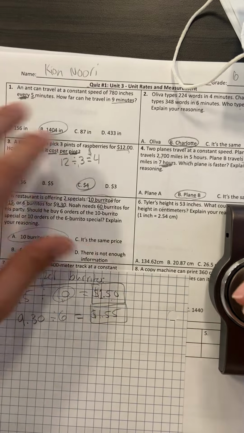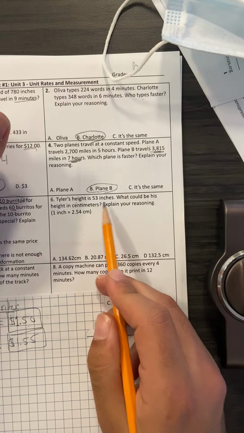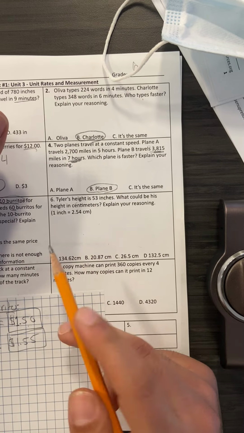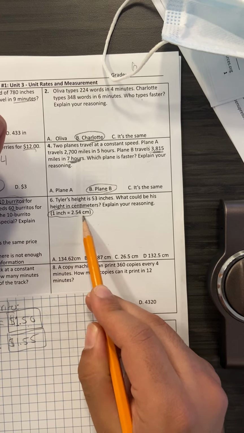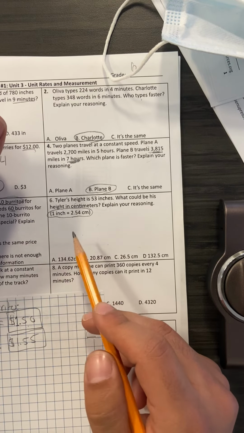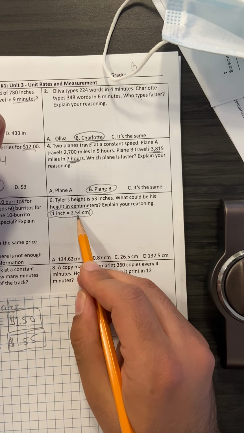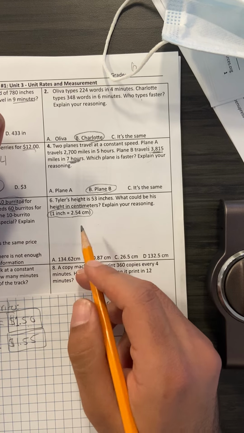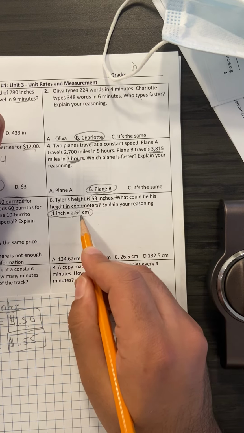Alrighty. Number 6, Tyler's height is 53 inches. What could his height be in centimeters? And it tells us that 1 inch equals 2.54 centimeters. This is all the information we need, or it has the most important piece of information. So if 1 inch is 2.54 centimeters, then 53 inches is going to be 53 times that.